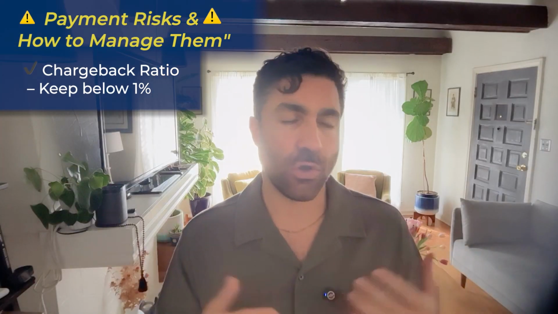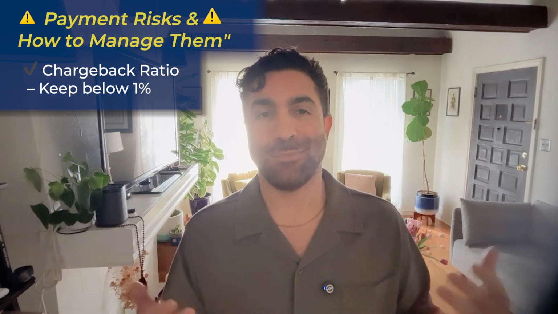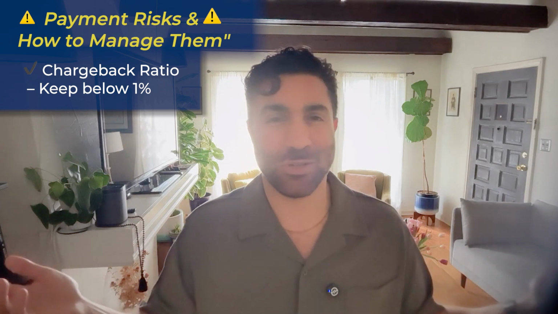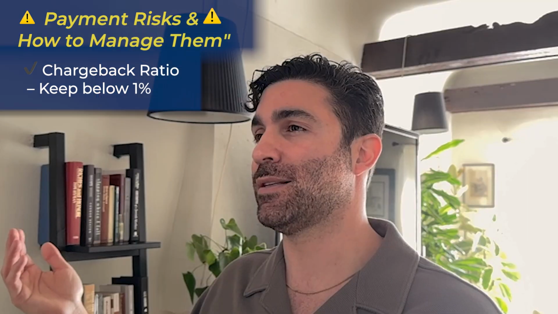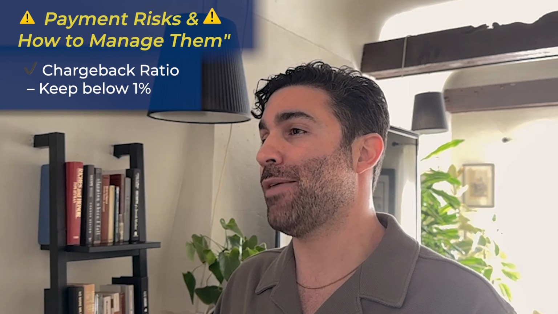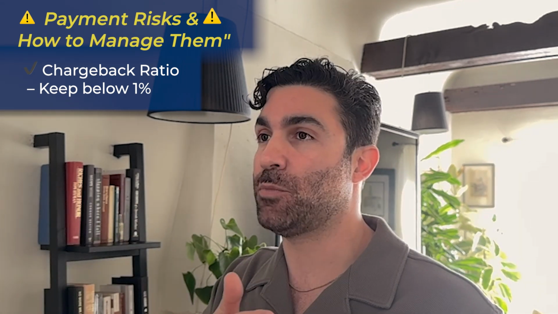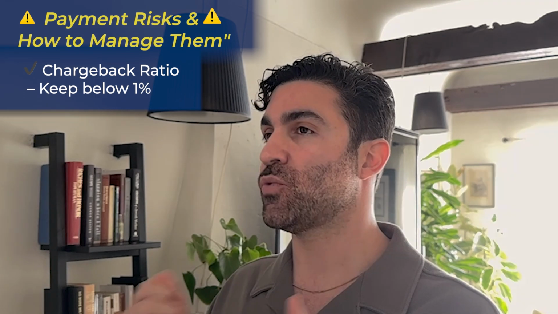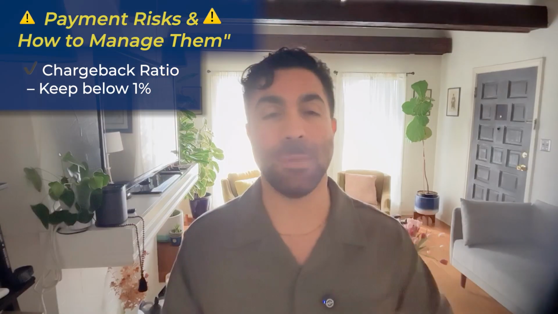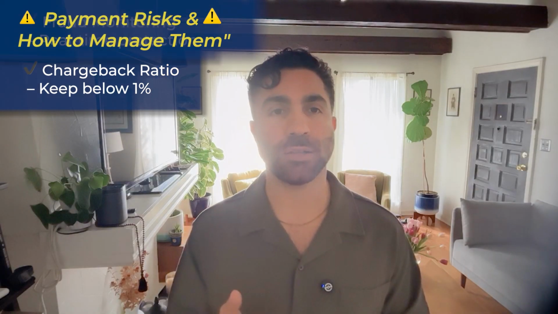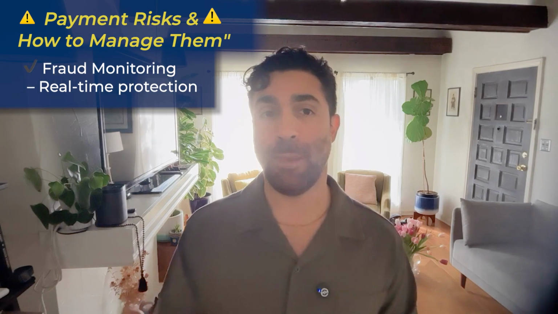And there are so many merchants out there that merchant banks don't want to work with merchants who are going to give them chargeback headaches. So they would much rather just terminate the relationship and work with the next merchant. So chargeback ratio is a really important metric to keep in mind. Our next term is fraud monitoring.